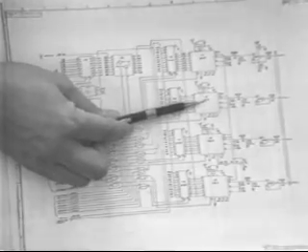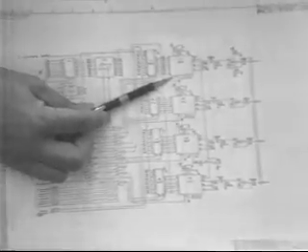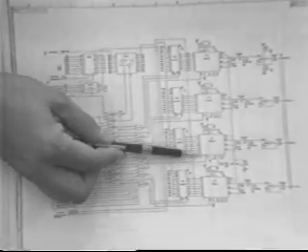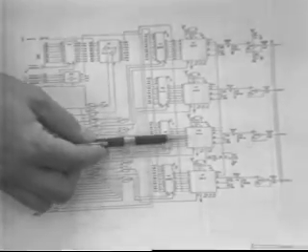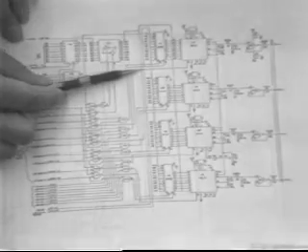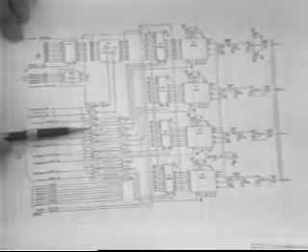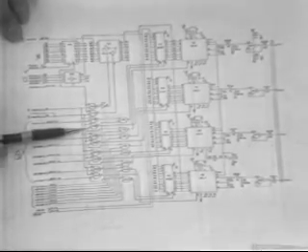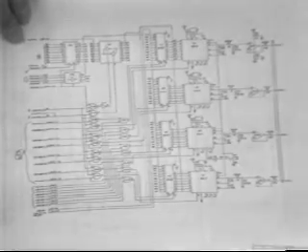The only time the D2A is enabled is when pin 10 of each D2A is low, controlled by the microprocessor. So if we take the top one and follow the way back, we will find out that the microprocessor is enabling each D2A.